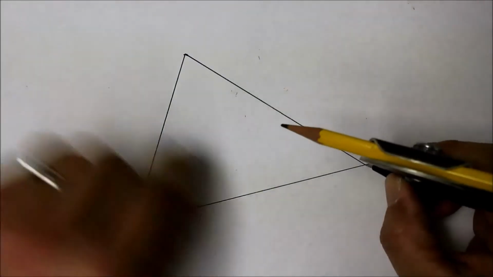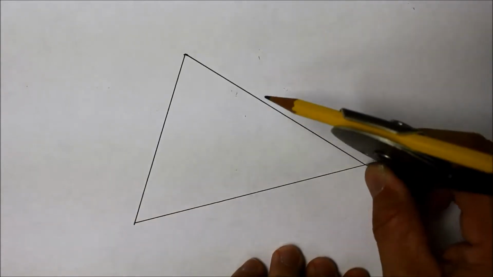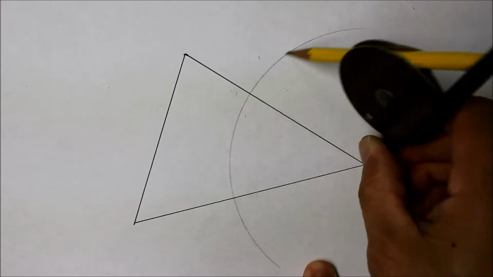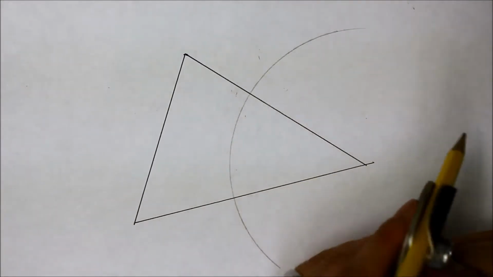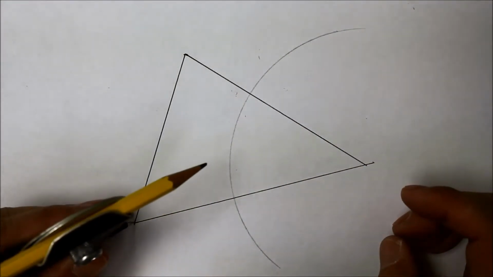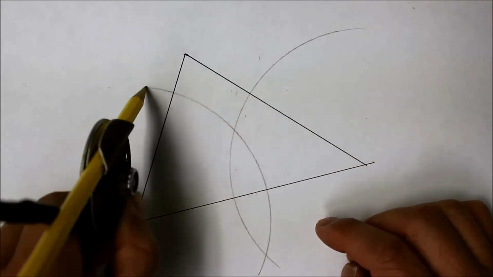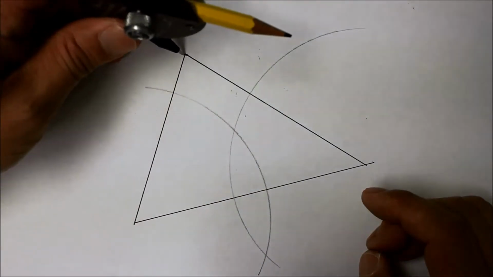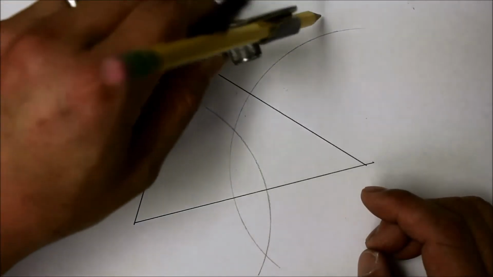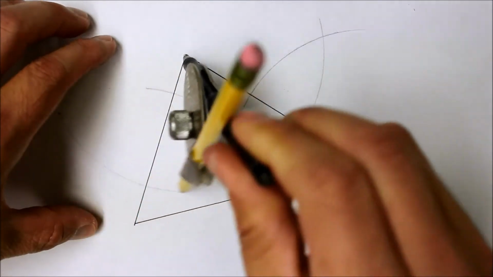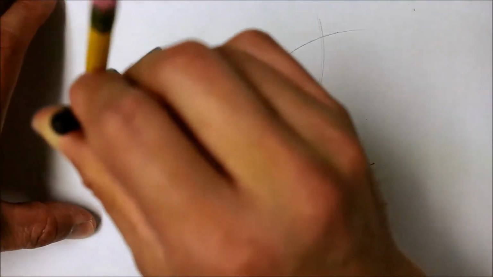Here we go. Here's a pivot point using a vertex. And I'm going to draw an arc. Boom. I'm going to come over here and draw an arc. Okay, there's the intersection. And draw an arc over here too. Oh, look at that. I got some cool little patterns going on here.